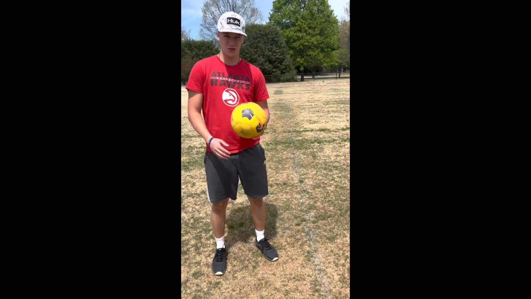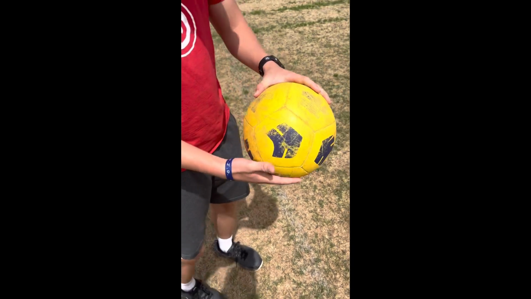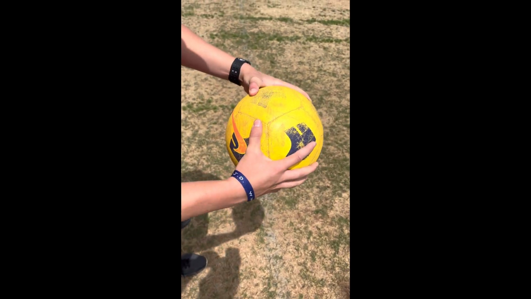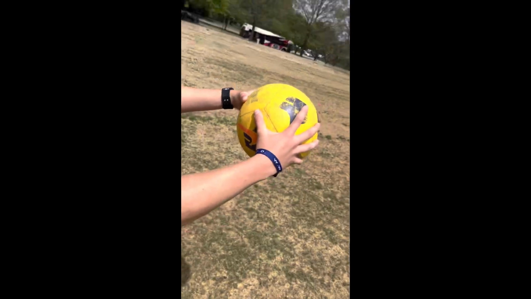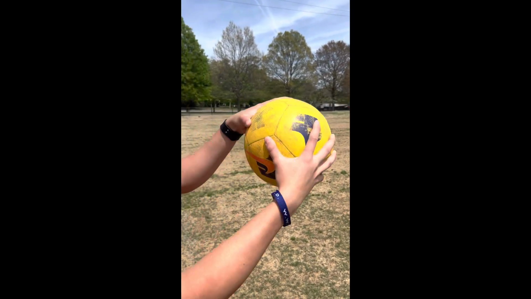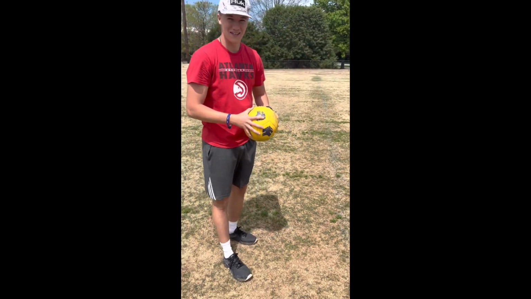Our second skill cue is grip. How we want to grip a ball is we want our hands spread apart on the right and left hand side of the ball. So when we have it, our thumbs will be facing us. You see how I have it like that? Second skill cue, grip.